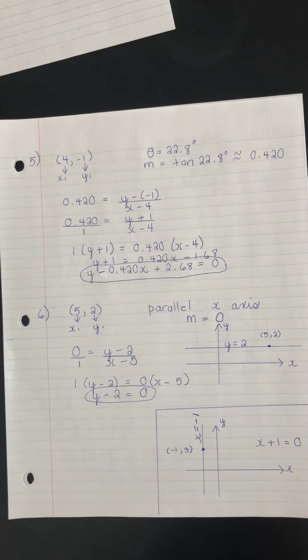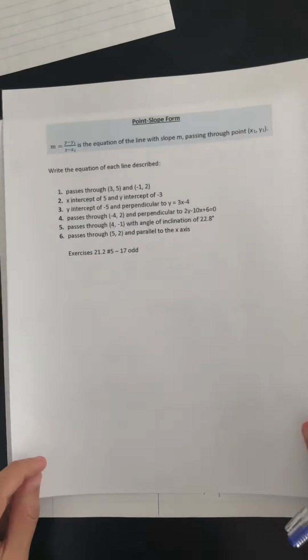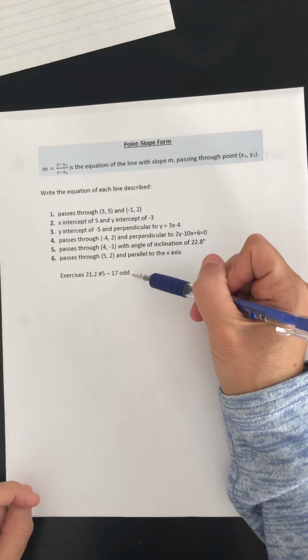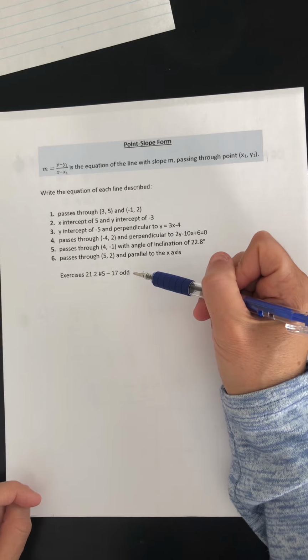Okay, that's it. We got through all of our examples. There are some problems for you to try in exercises 21.2.